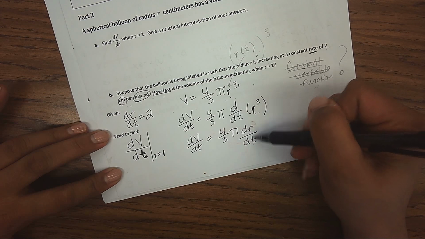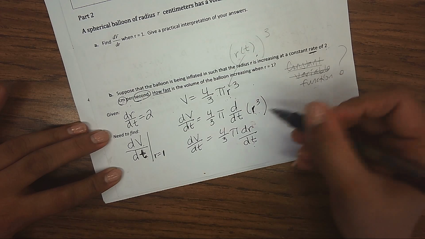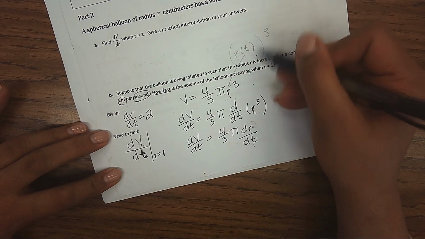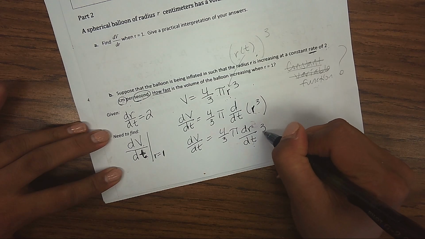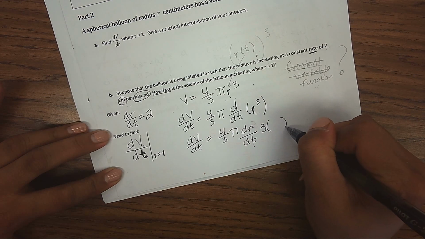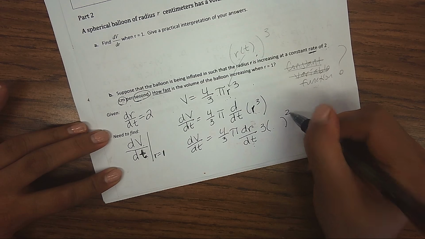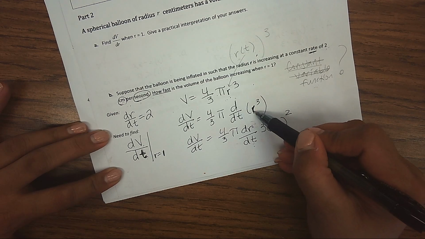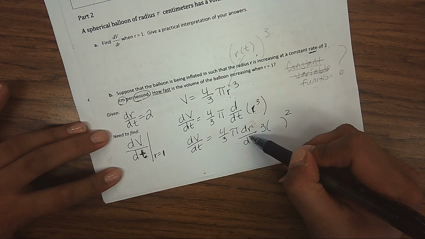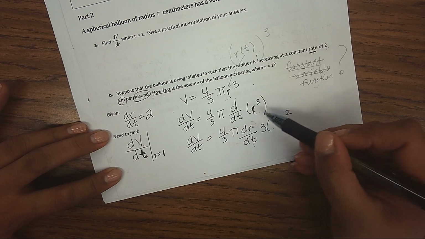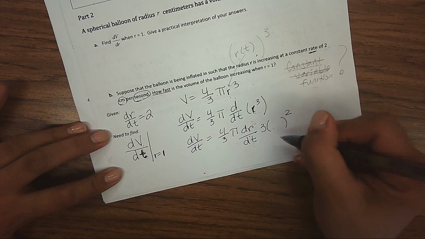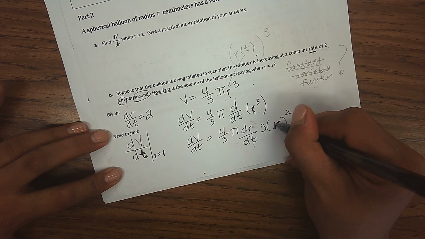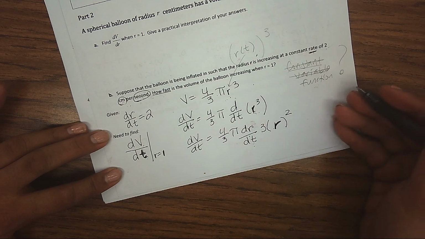Instead of using the prime notation, I'm using that. My outside function is something cubed, like a cubic function. Its derivative is 3 times something squared. So I just did the chain rule. The inside function's r, its derivative is that. My outside function is something cubed. Its derivative is 3 r, you've got to throw that back in, squared. I just did the chain rule.